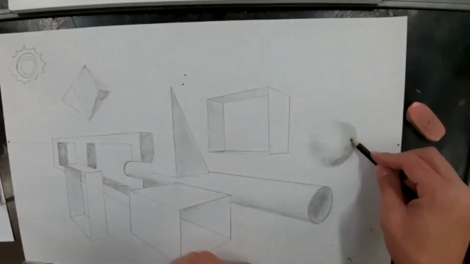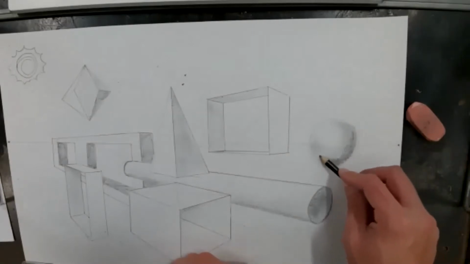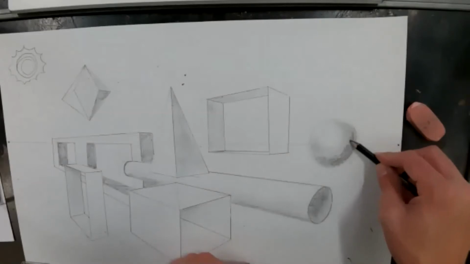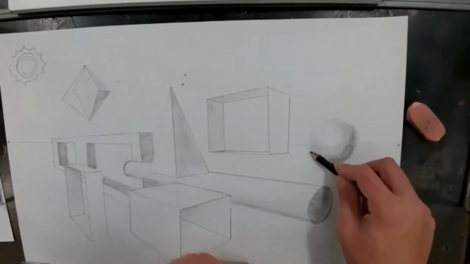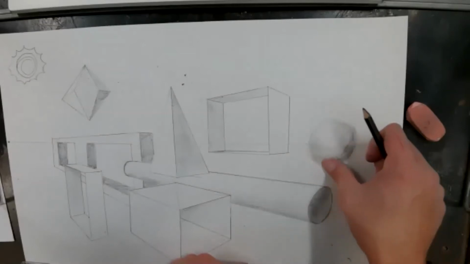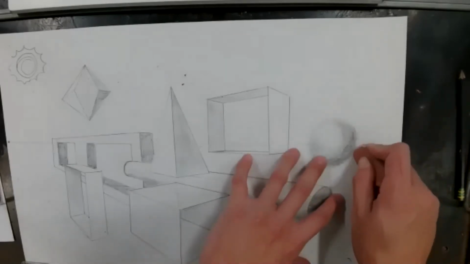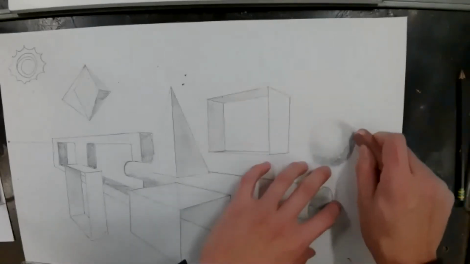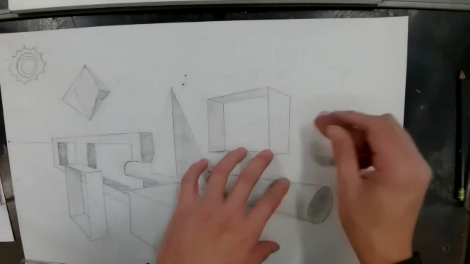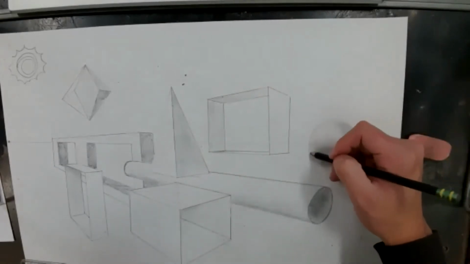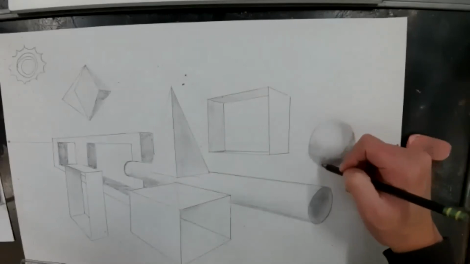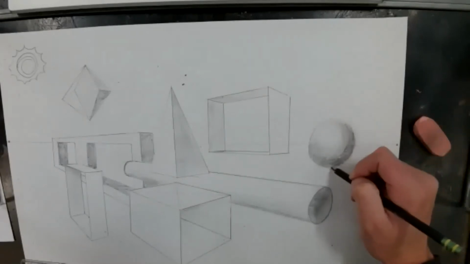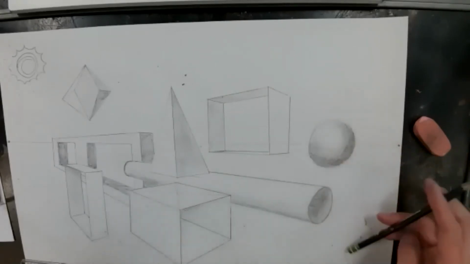And I should make it a little darker. Okay, so I made a sphere.